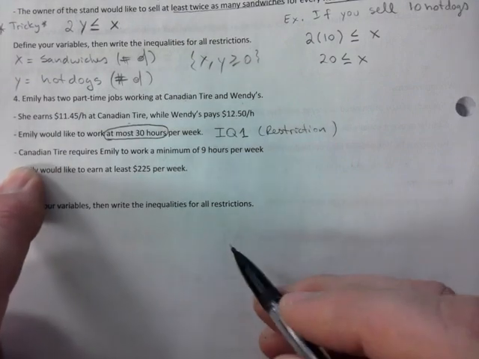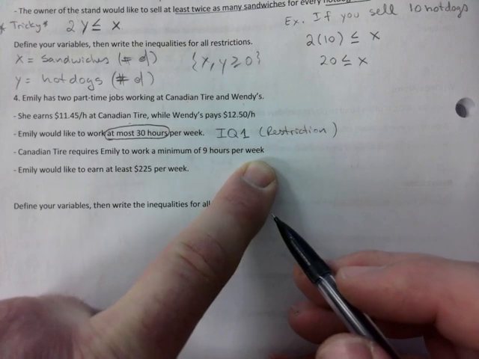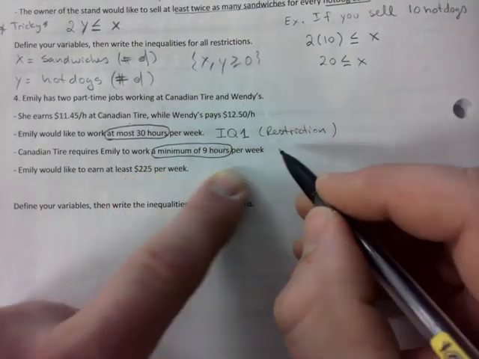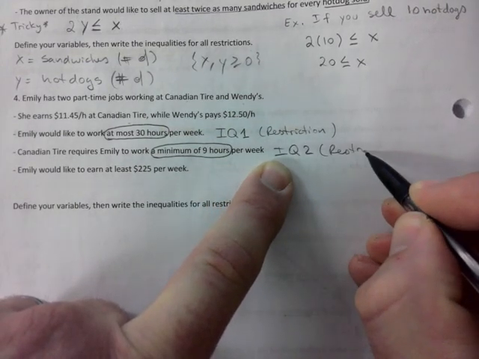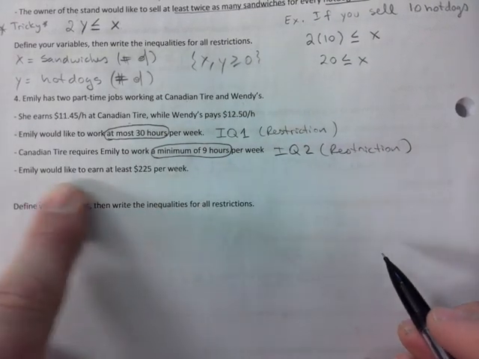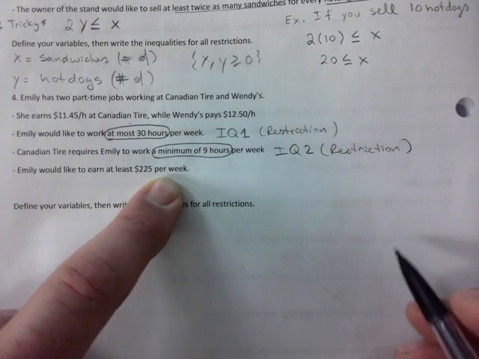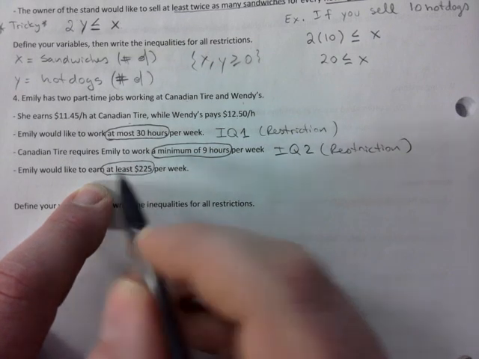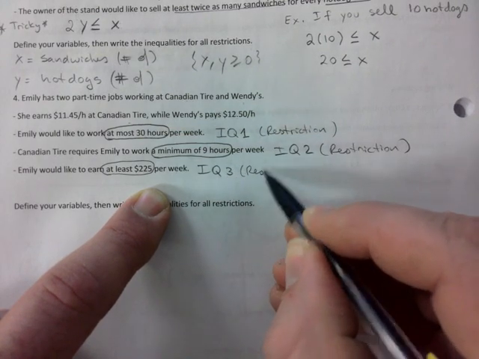And next, Canadian Tire requires Emily to work a minimum of 9 hours per week. So minimum of 9 hours per week, that is inequality number 2. There's another restriction. Next, Emily would like to earn at least $225 per week. At least $225, that's another inequality. Inequality number 3, which technically is a restriction.